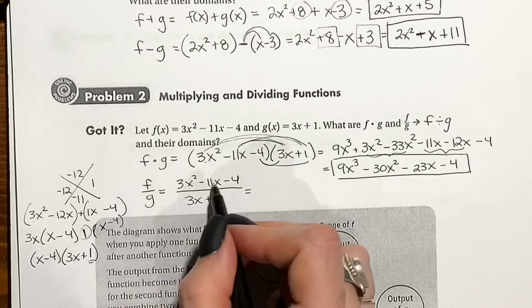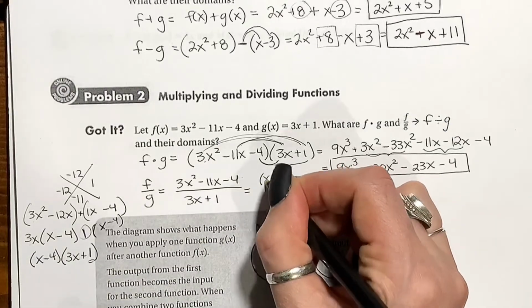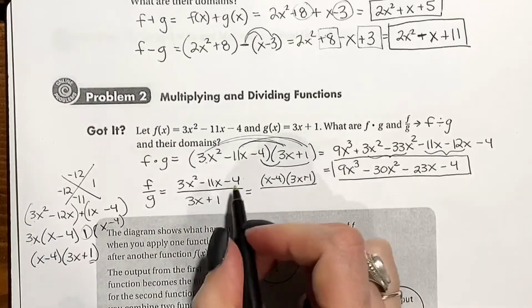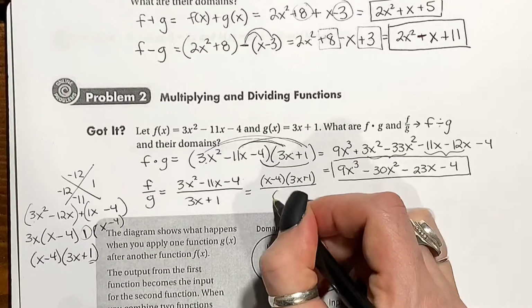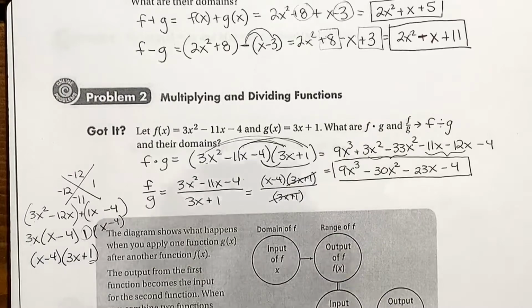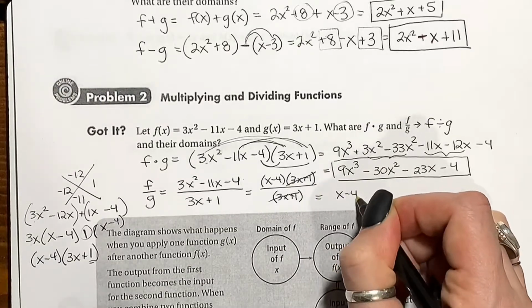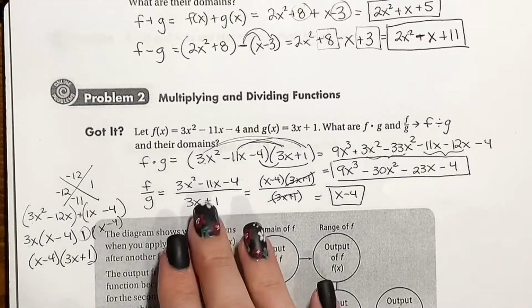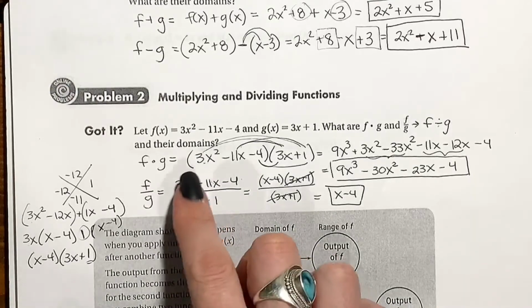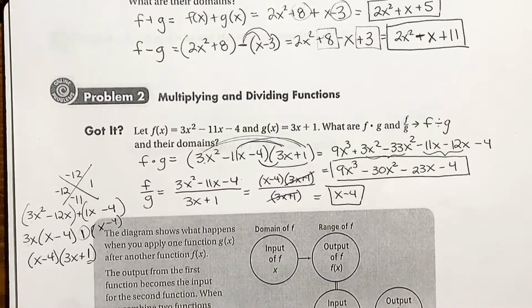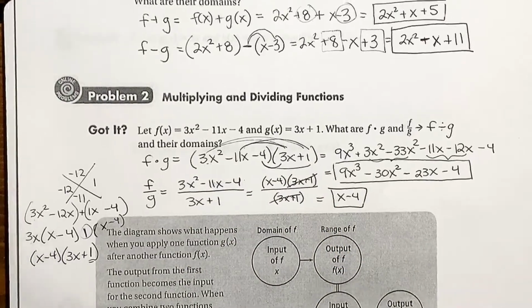So here is what we're going to replace that numerator with. We have x minus 4 times 3x plus 1 when we factor it. But lucky for us, we have that 3x plus 1 in the denominator as well. So this group cancels with that group, and we're left with just x minus 4 as my answer. So this is really just going back to that rationals unit that we did in unit 2. So whenever you get that fraction, try and factor that top and see if things hopefully cancel. And most of the time they will, because we make them to be that way for you.